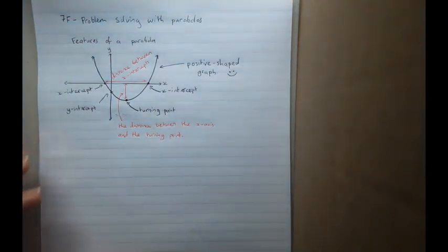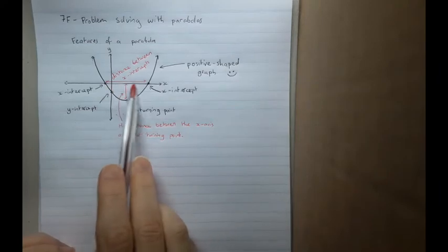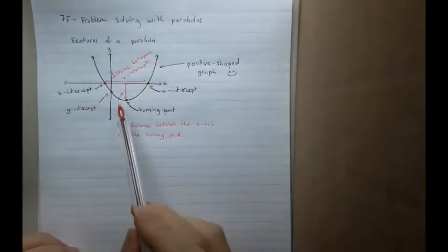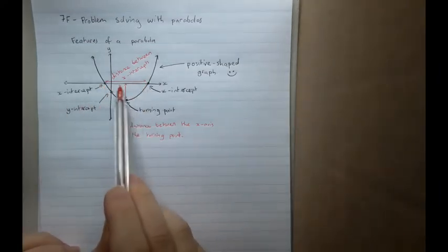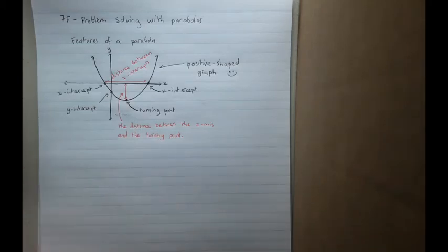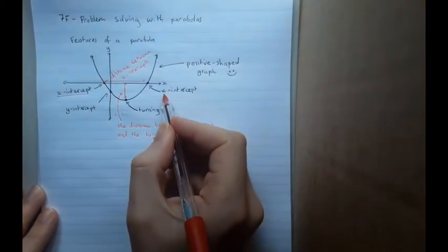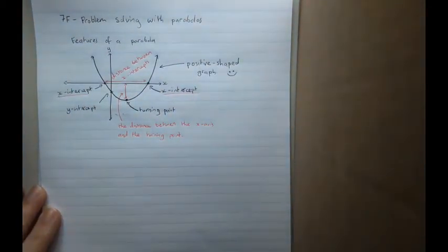Okay, so just to emphasize, all the things I've done in black, they are features of a parabola, and all the things I'm doing in red, they are things that we need to look at when we're doing problem solving with parabolas. So the first one was distance between my x-intercepts. The second one is the distance between my x-axis and the turning point, so this vertical distance here. Another thing we might look at is we might actually look specifically at the x-intercept. So the values of the x-intercepts.